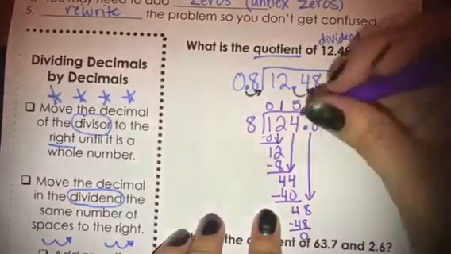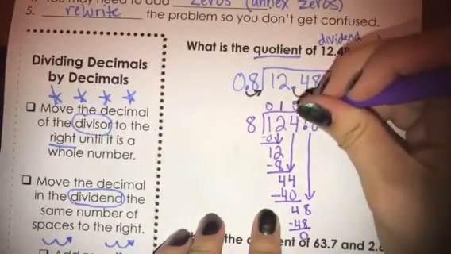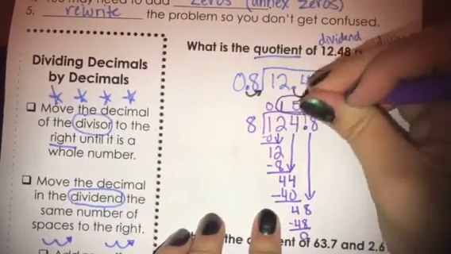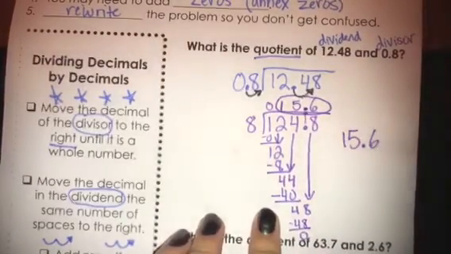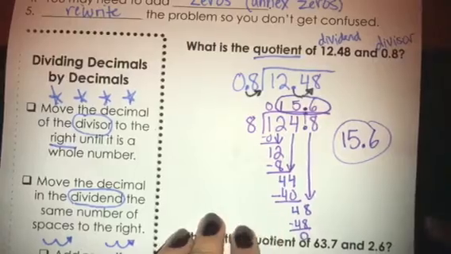No remainder. And do not forget to bring up that decimal point. I'm actually going to rewrite the answer over here. Your quotient is 15.6. That is the number we want.